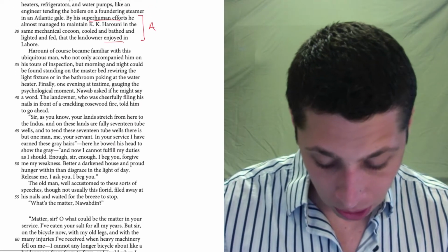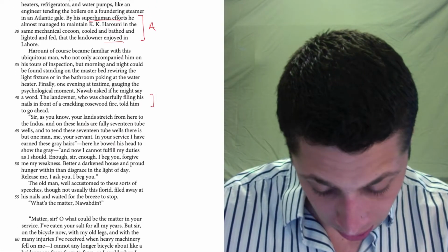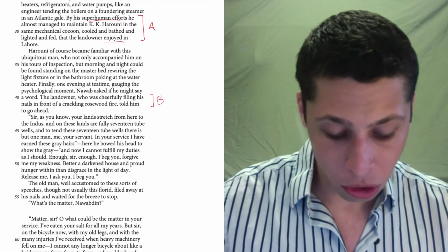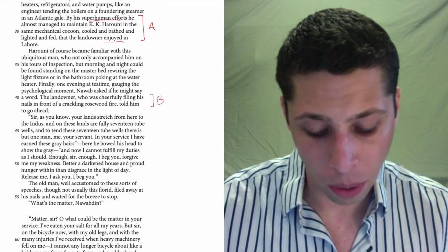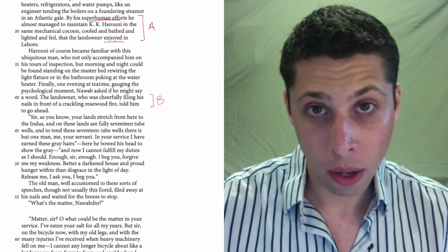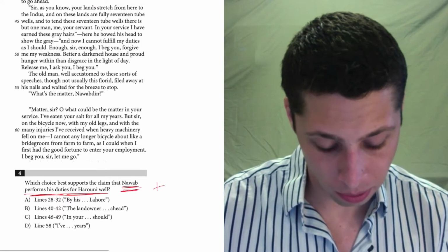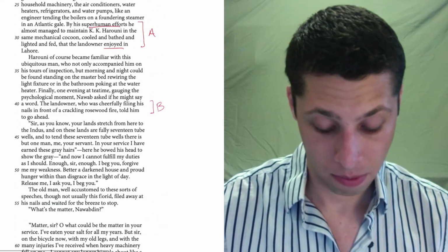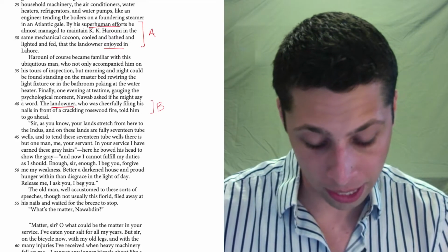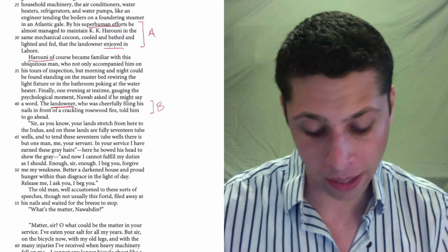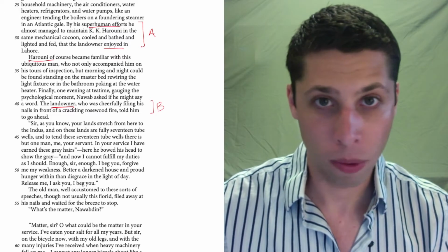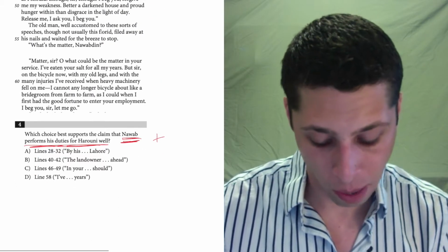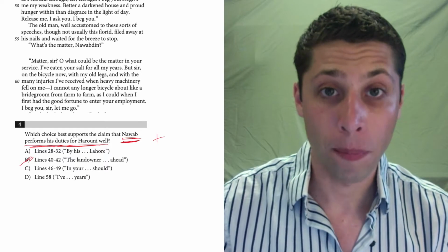Choice B, 40 to 42, right here. The landowner, who was cheerfully filing his nails in front of a crackling rosewood fire, told him to go ahead. Well, the question is about Nawab. This choice is about the landowner, who, if we have been paying attention to the story, is Haruni. So that's the wrong person. So I would say that that's probably wrong.